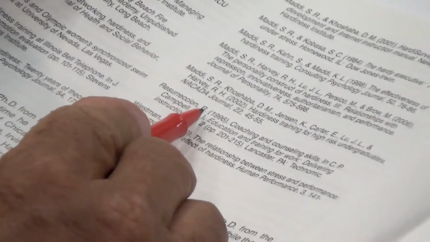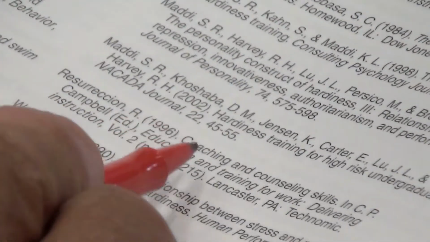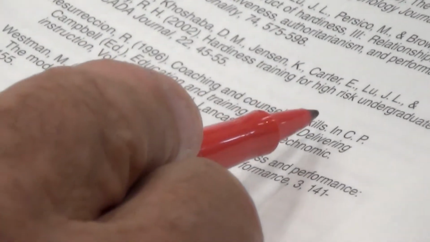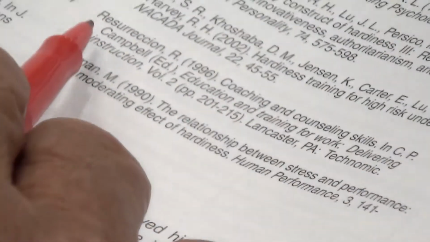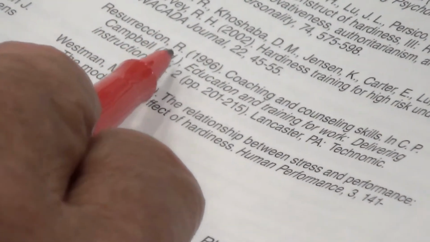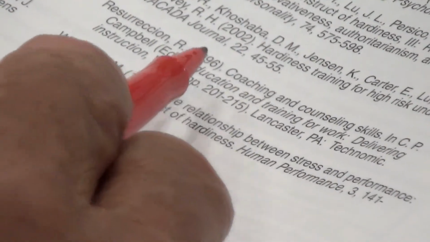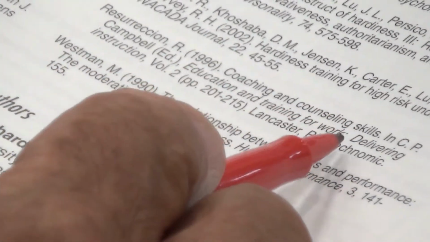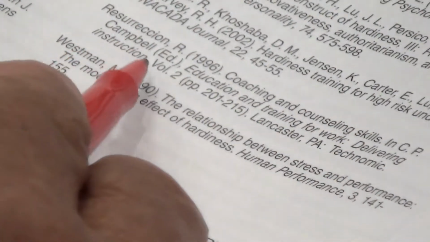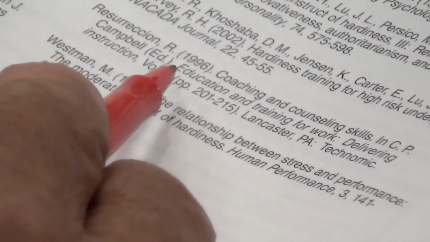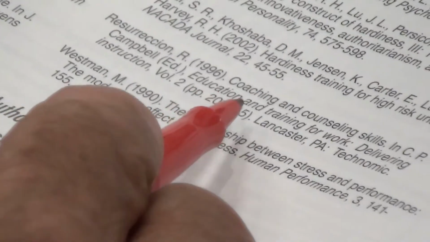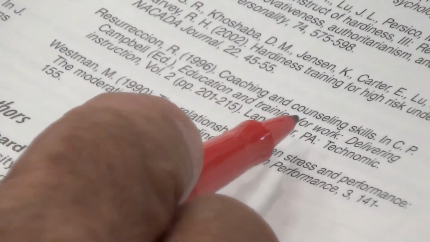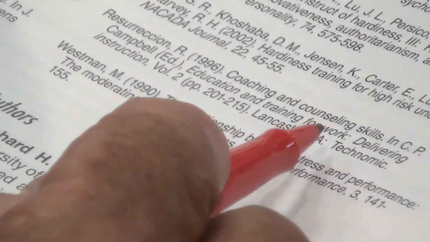It's Resurrection, R., (1996). Coaching and Counseling. That's the title of the chapter. In C. P. Campbell (Ed.), Education and Training for Work: Delivering Instruction, Volume 2 (pp. 2001-2015). Lancaster, PA: Technomics is the publisher.